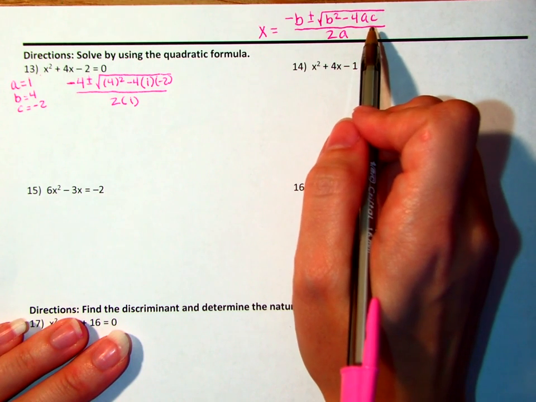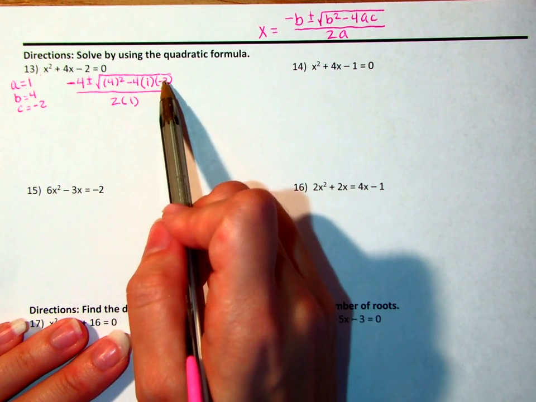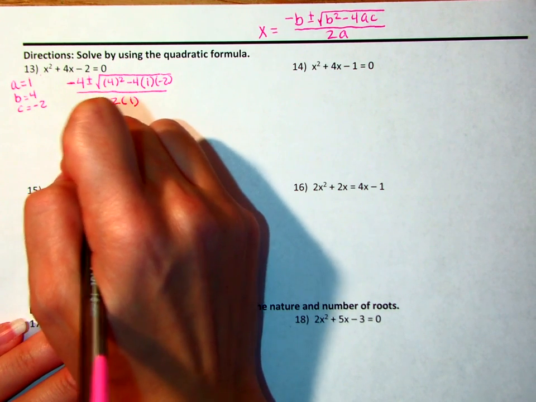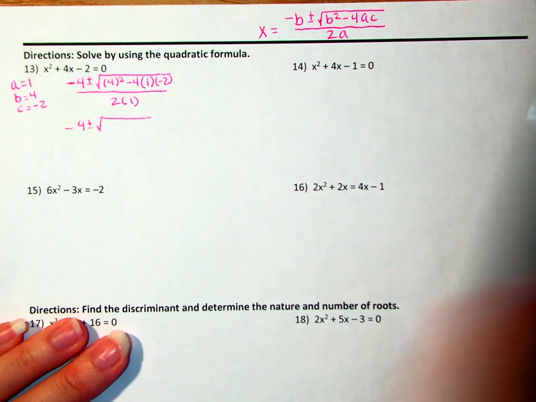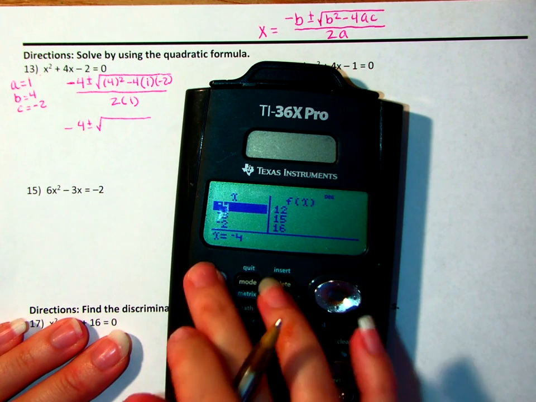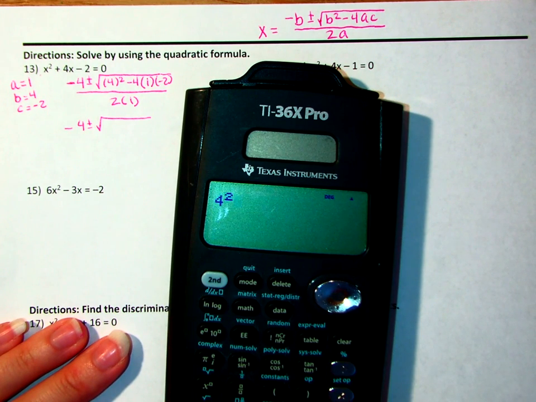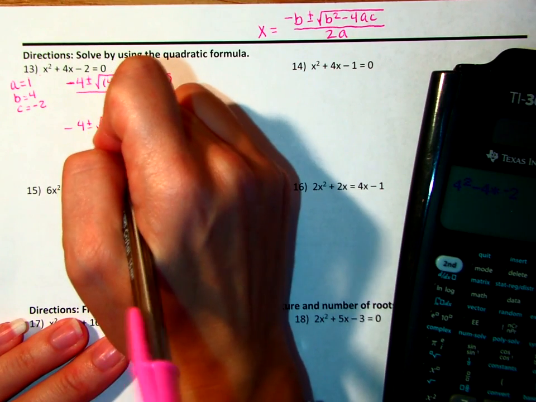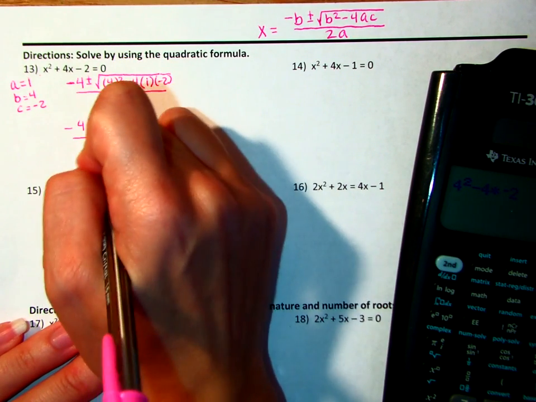Now when we clean up, the first two things we want to clean up are the discriminant and the denominator. So here we go, negative 4 plus or minus the square root of, let's go ahead and throw the discriminant in our calculator. So we have 4 squared minus 4 times 1, which is the same number, times negative 2. So that gives me 24 on the inside. All of that over 2 times 1, which is 2.